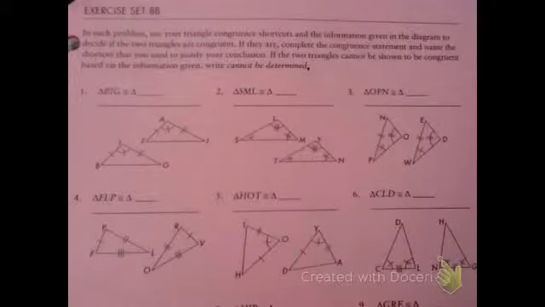Alright, moving on to the back page, exercise set 8B. This one's a little bit different. You need to complete the congruence statement and then say, hold on real quick. Once you decide congruent or not, you need to state which of the theorems gives you that.